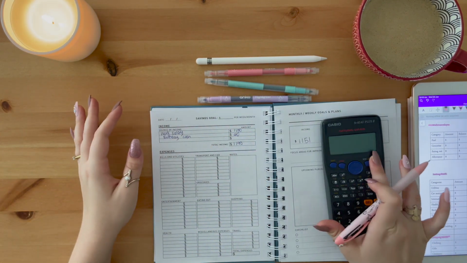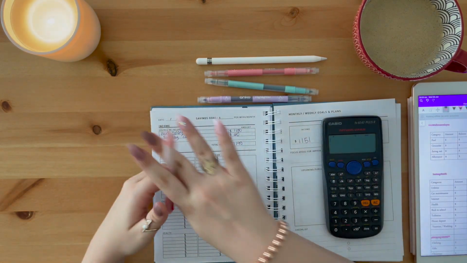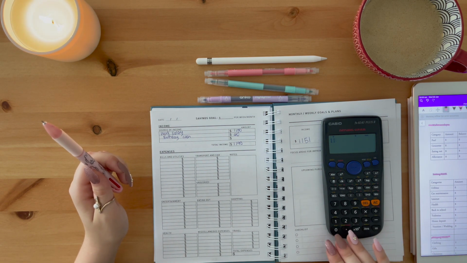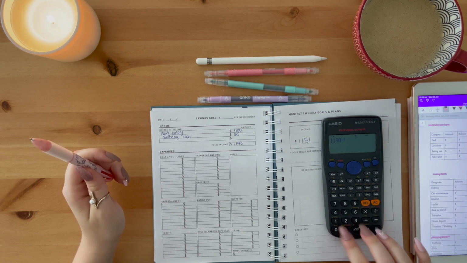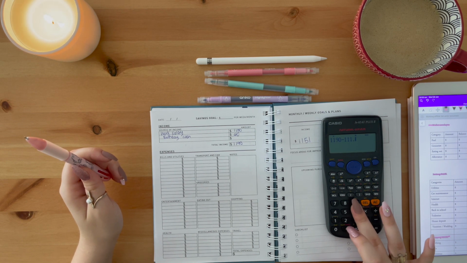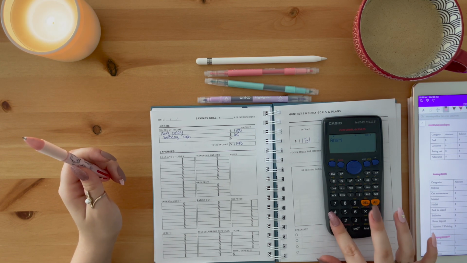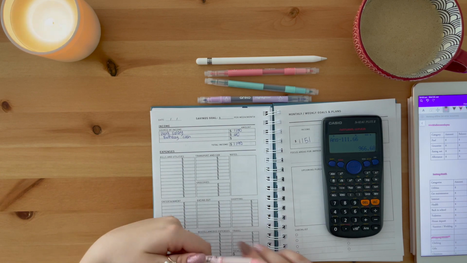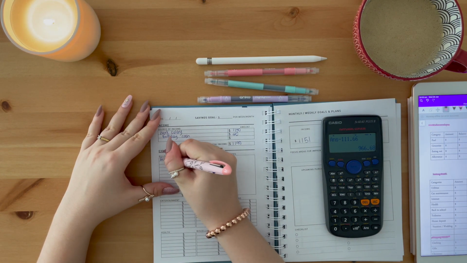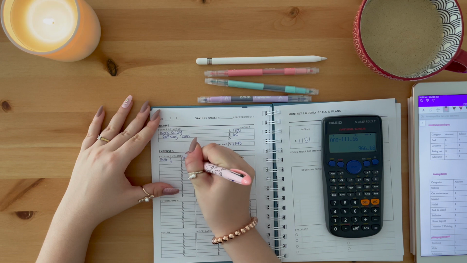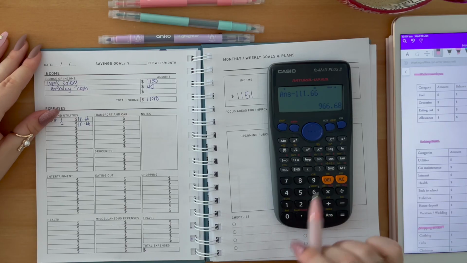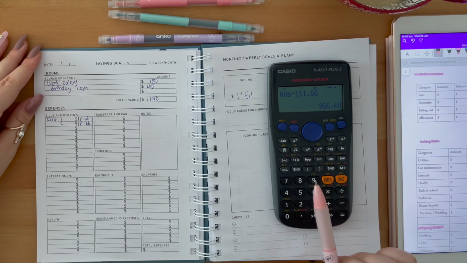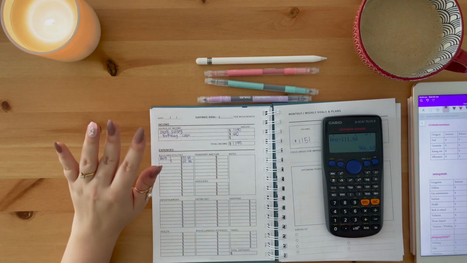So I'm just going to grab my calculator here. We are starting with 1,190, and my section of rent, now I'm going to go rent 1 and rent 2, 111.66. So my rent is shared by 3 people, so it's very affordable for me, thankfully. So now I have a total of $966.68 left. So I always get rid of the rent section first.